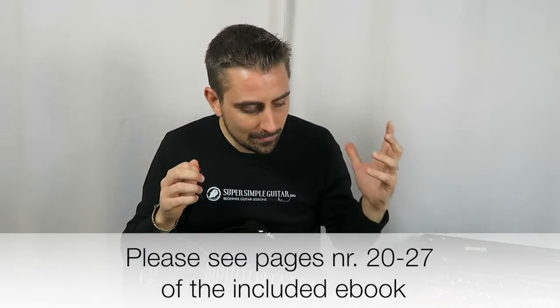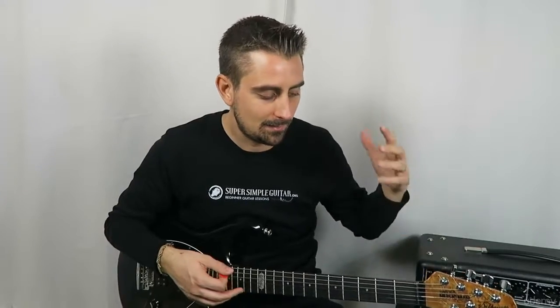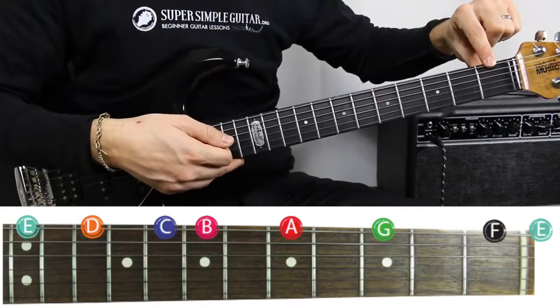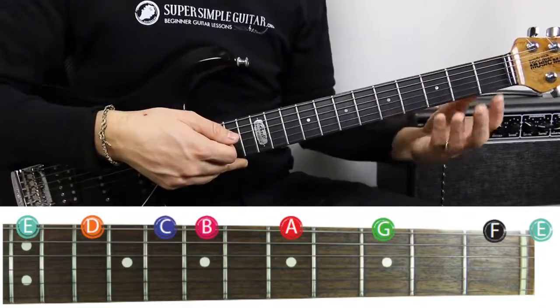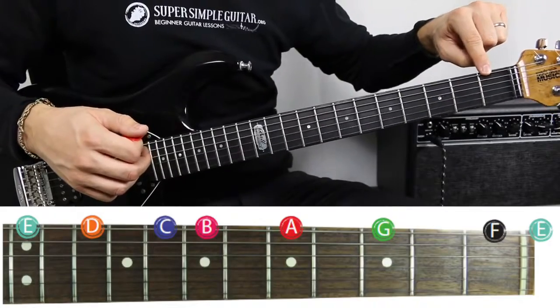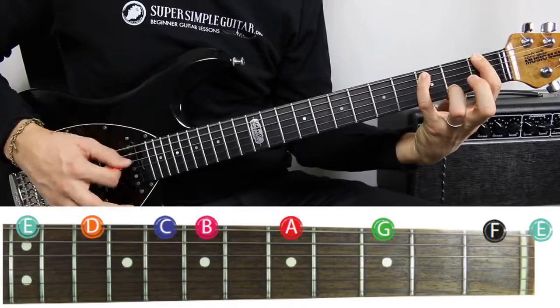What we're going to be doing is, let's say now we're on the 6th string root note. All you're going to have to know is the name of the note on the 6th string. I know, because I've been playing guitar for so long, that this is the note F. And since this note is going to determine the name of the power chord, I know that I'm playing an F power chord.